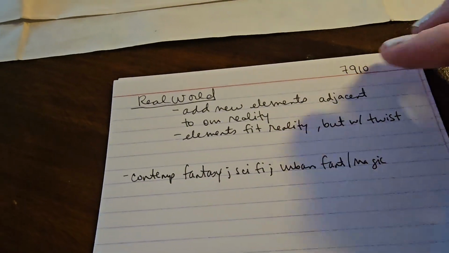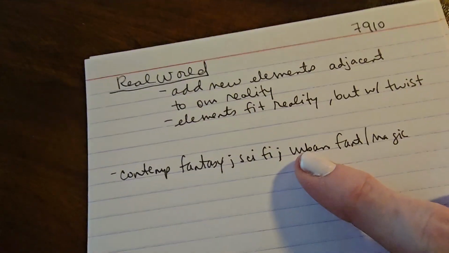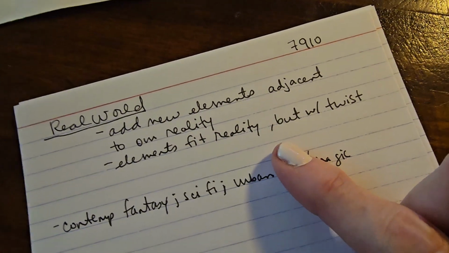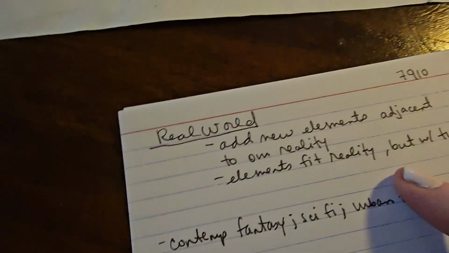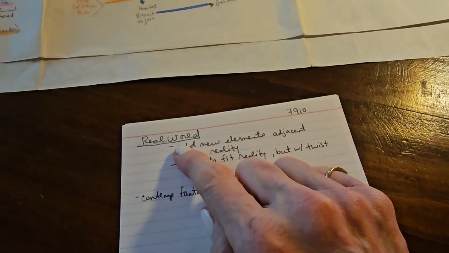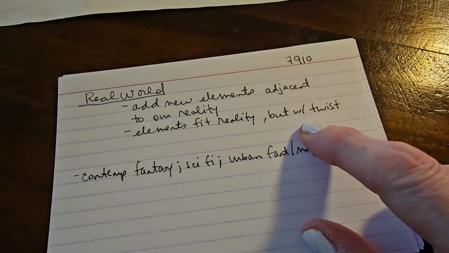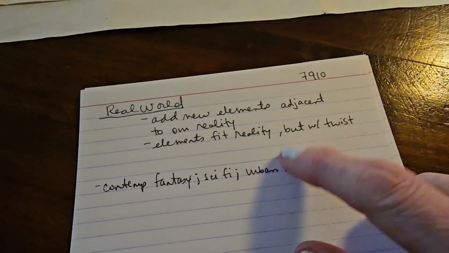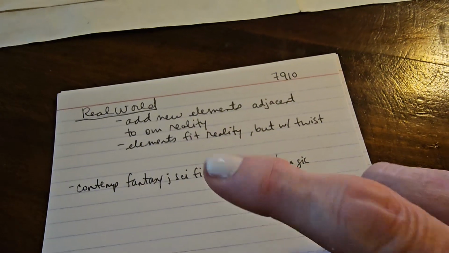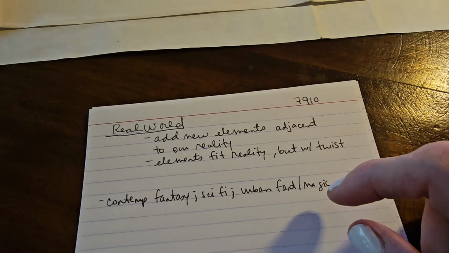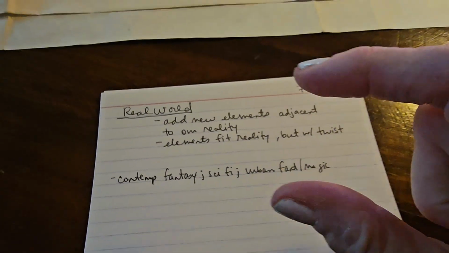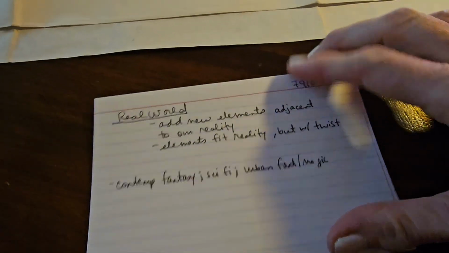My 7910 card says that the real world adds some new elements that are adjacent to our reality. The elements fit in reality, but with a twist. So, depending on what kind of world you're building, if you're building something off of the real world, you're just going to pivot the things that make your story fit into the real world, but with your own twists. These are hallmarked by things like contemporary fantasy, science fiction, some urban fantasy or urban magic stories. You'll recognize these as the real world, but with a slight twist.